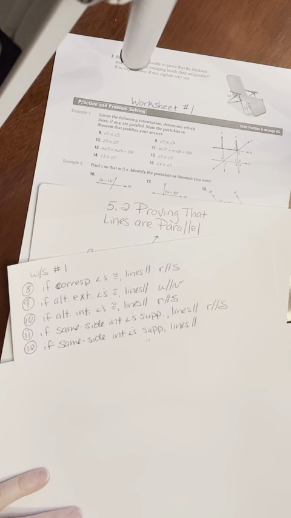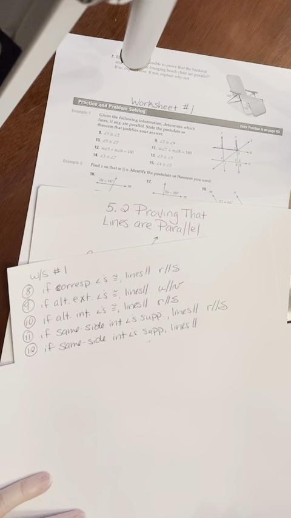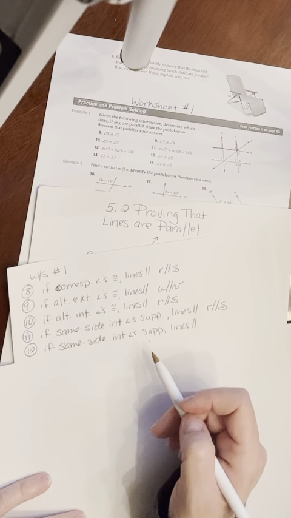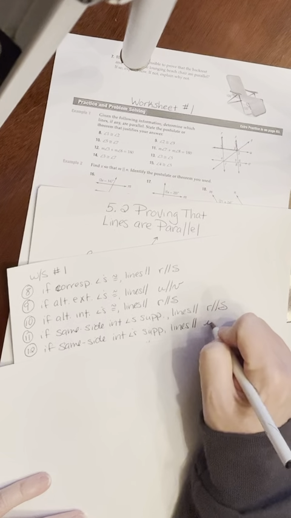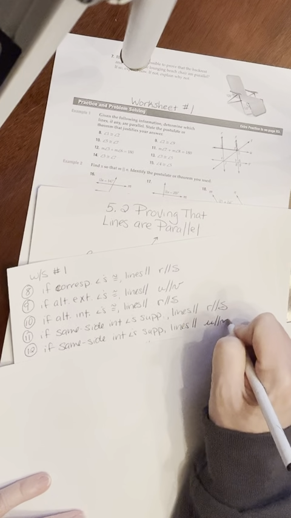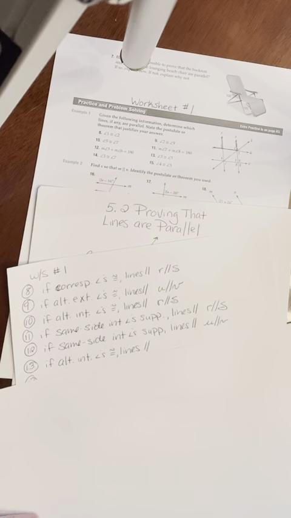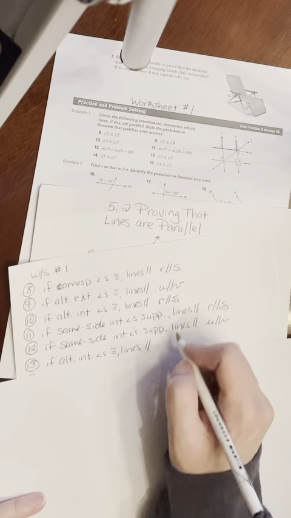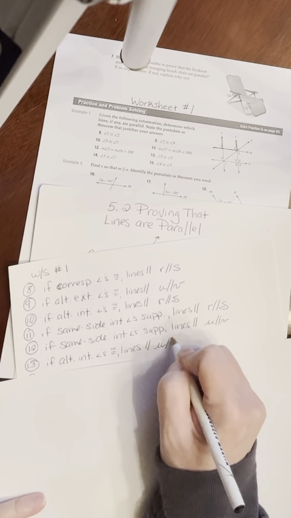Number 12. If the same side interior angles are supplementary, then the lines are parallel. So it's the same reason, but it's a different set. It would be 3 and 6. So the different set of lines. So you'd have U is parallel to V. And then number 13. If alternate interior angles are congruent, then the lines are parallel. And so that set of lines for angle 3 and angle 5 would be U is parallel to V.